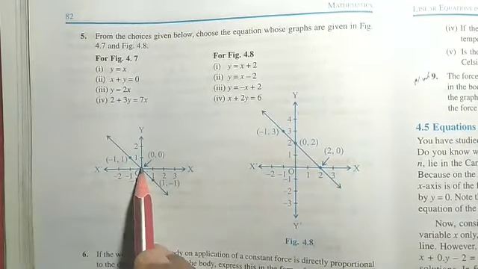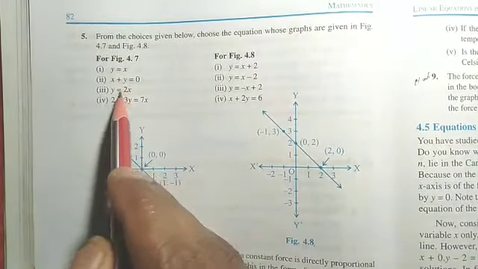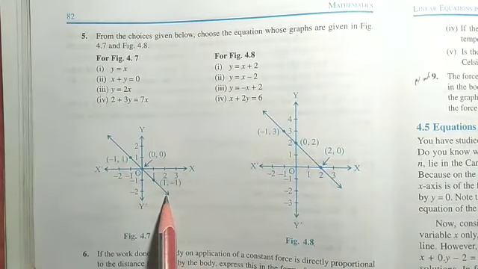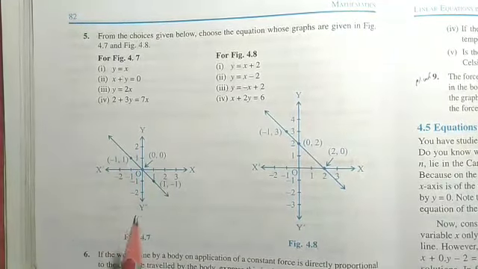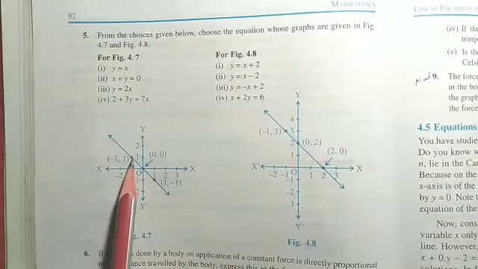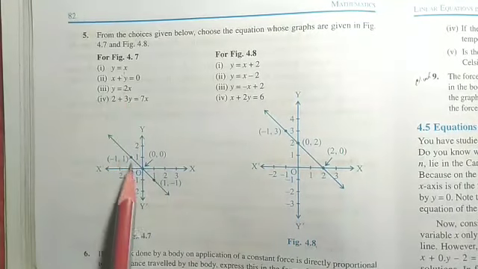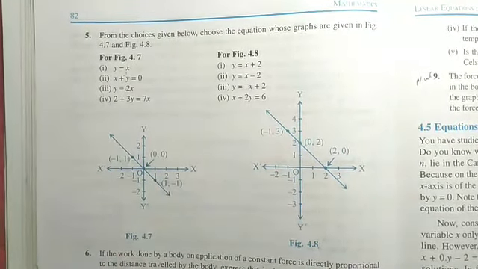The points are (-1, 1), (0, 0), and (1, -1). Which are the equations for this line? That is the question we have to answer from the choices. So how can we find out? We substitute these 3 points in these equations. If all 3 points satisfy an equation, then that equation is the equation for this graph.